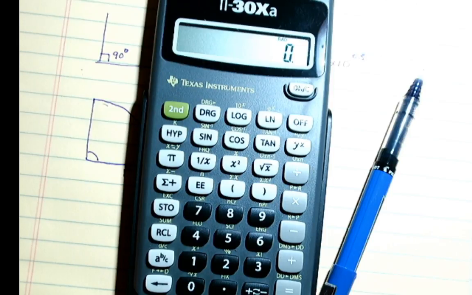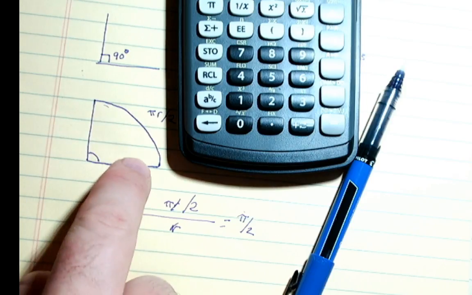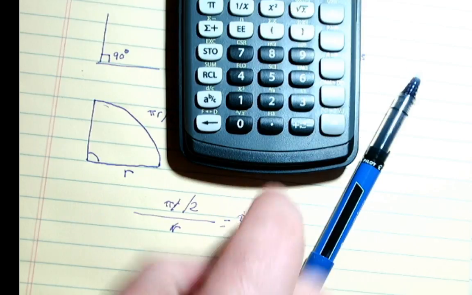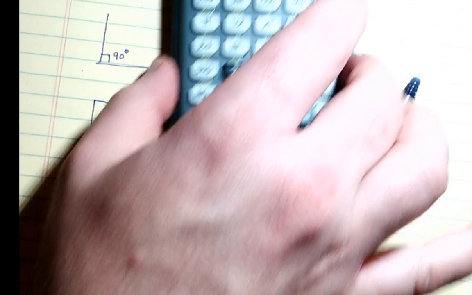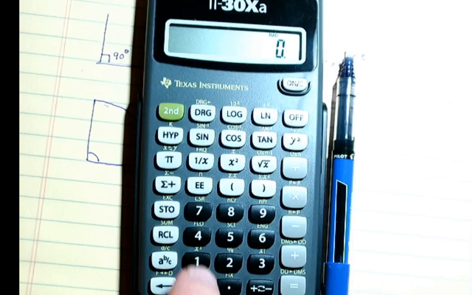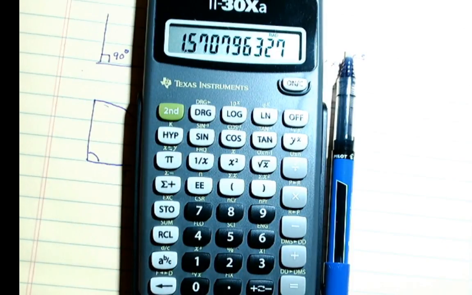Radians are those units I just described. A radian is a unit described by taking the circular arc length and dividing it by the radius to get the angle measure. That's pi over 2. So now that we're in radians, if I say, what's the inverse sine of 1, I get pi over 2, 1.57079, just like we saw before.